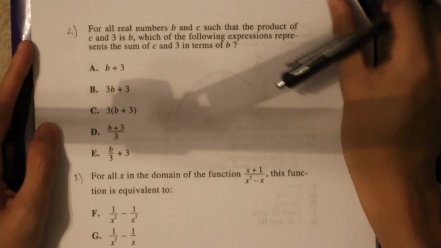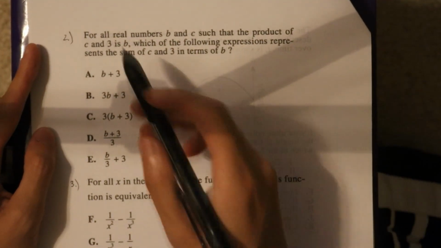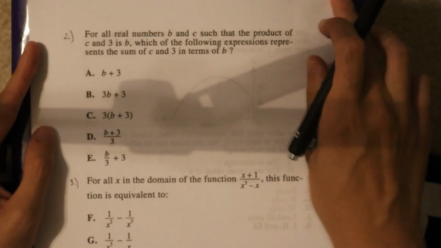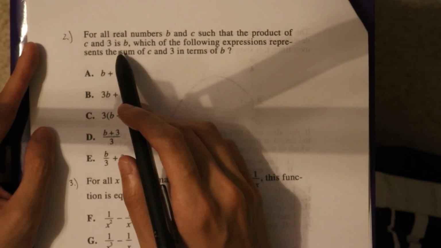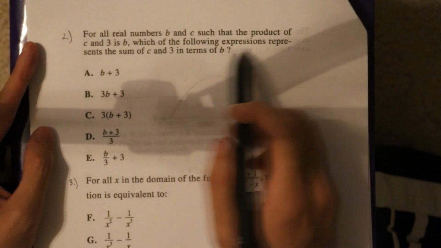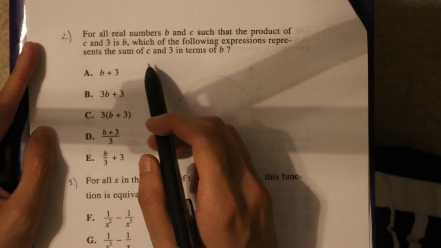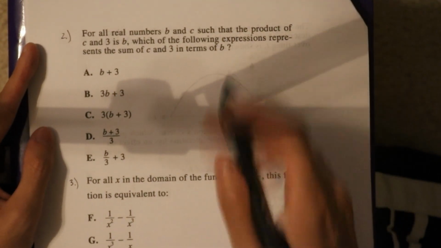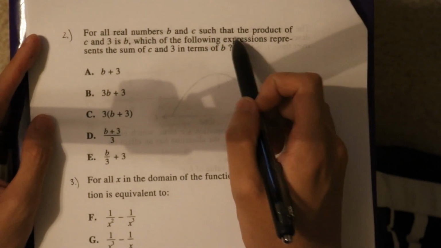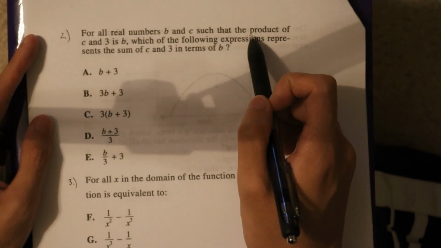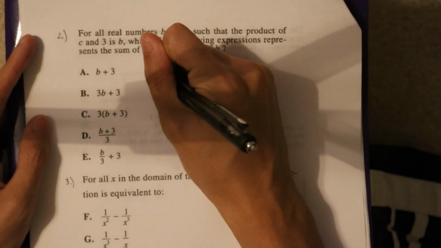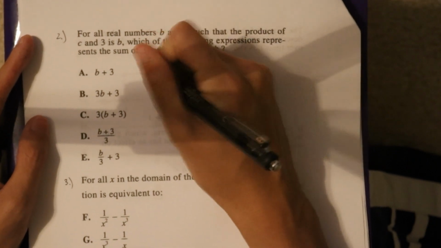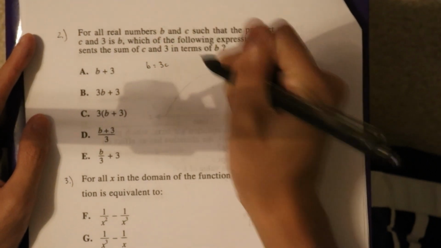All right, and now we have number 2. For all real numbers b and c such that the product of c and 3 is b, which of the following expressions represents the sum of c and 3 in terms of b? Let's write that the product of c and 3 is b. So b is equal to 3 times c.